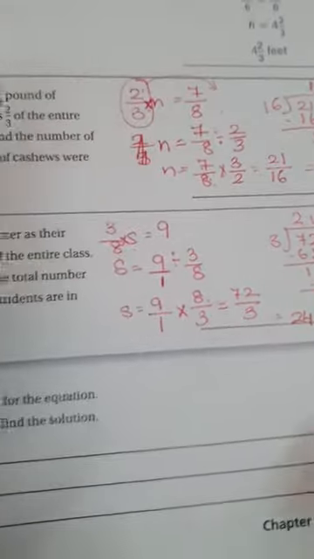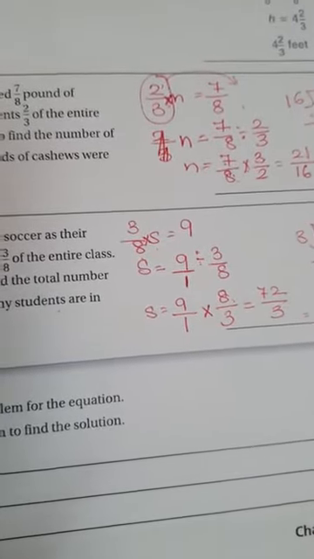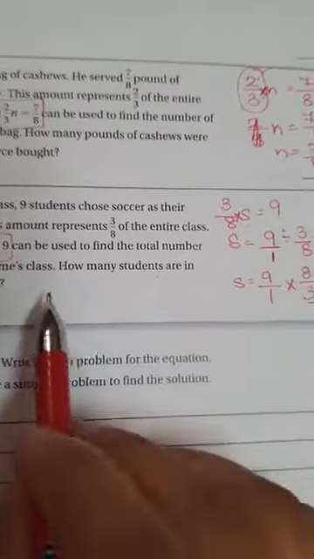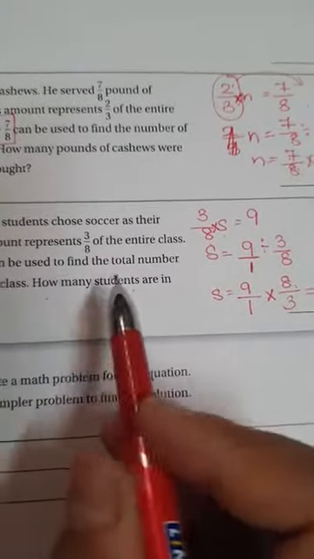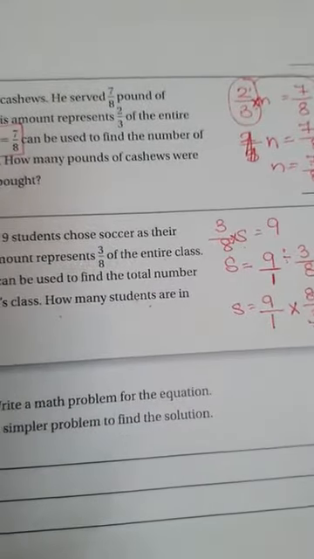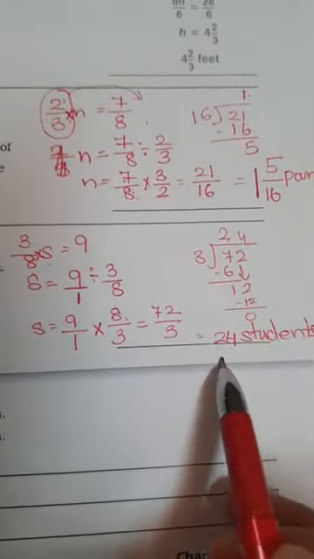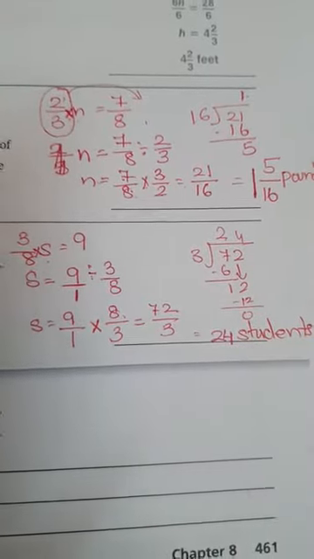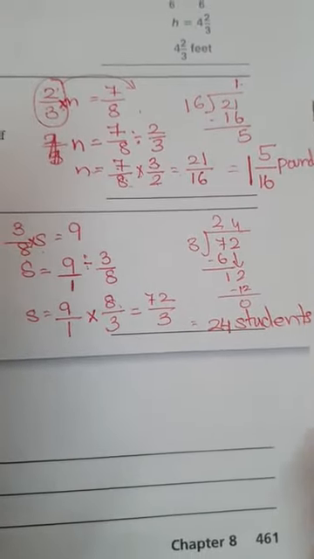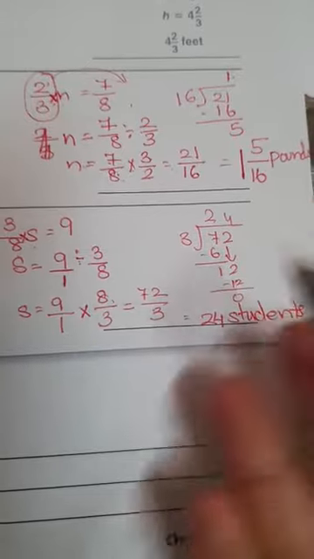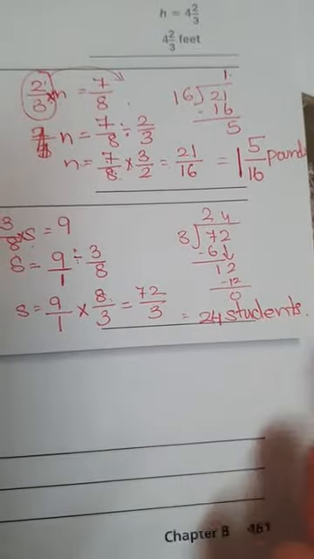Remember, now this is just a tip I'm giving you, just a small piece of information. Whenever they are asking about people in a question, how many students, how many people, how many animals, anything which is related to living, your answer should be a whole number, right? Because people or any living thing cannot be in fractions. How can you say 2.5 people or 24.75 people? You cannot say that.